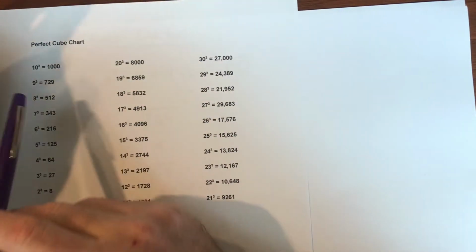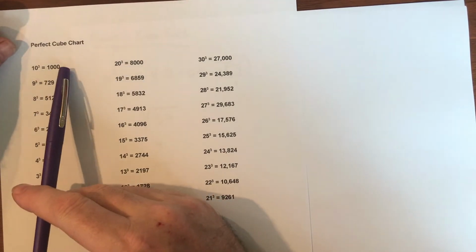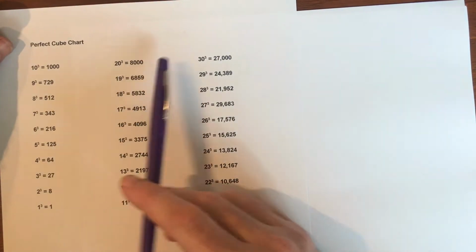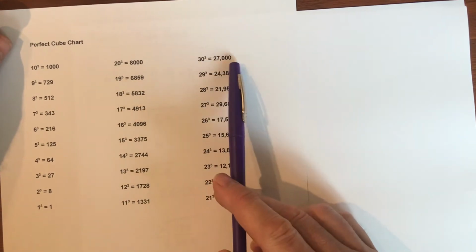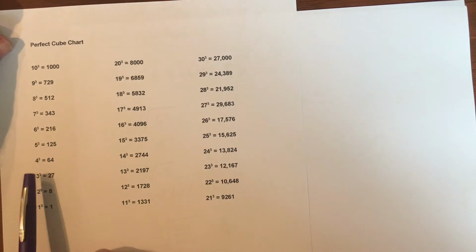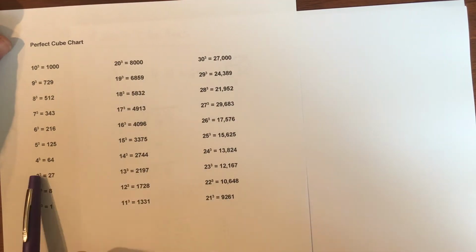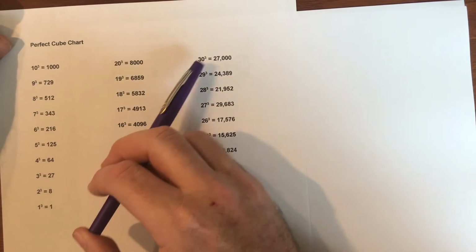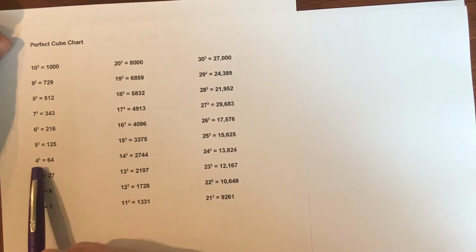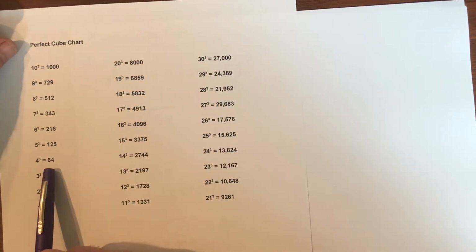Now the tens, they're kind of in their own little category. 10 cubed is 1,000. 20 cubed is 8,000. 30 cubed is 27,000. Guess what 40 cubed is? Well, 4 cubed is 64, and 3 cubed is 27, and 30 cubed is 27,000. So 4 cubed is 64 means 40 cubed is going to be 64,000.